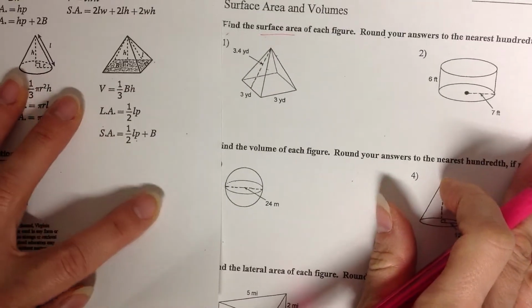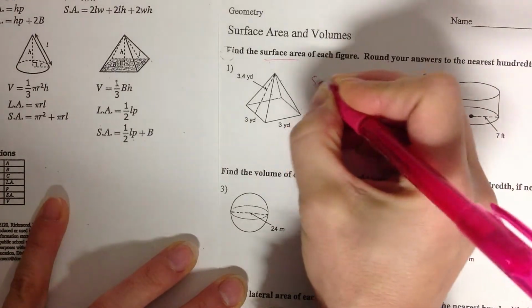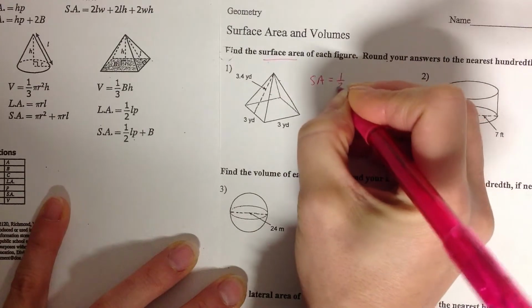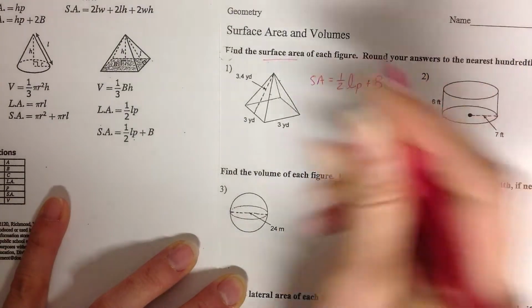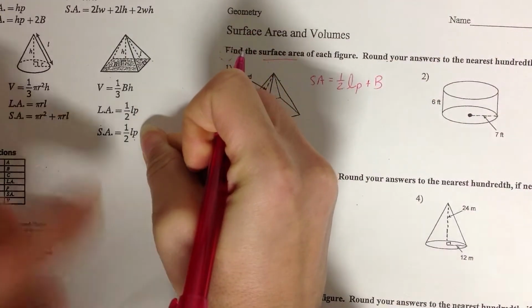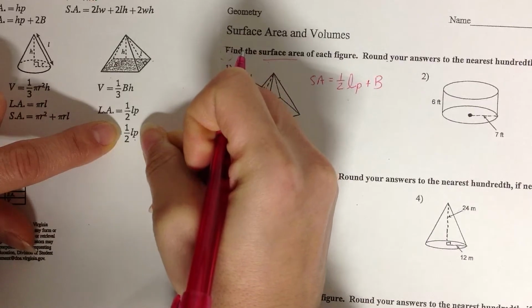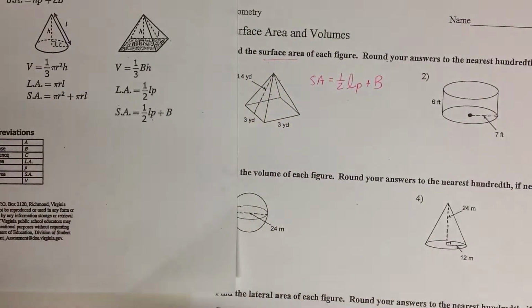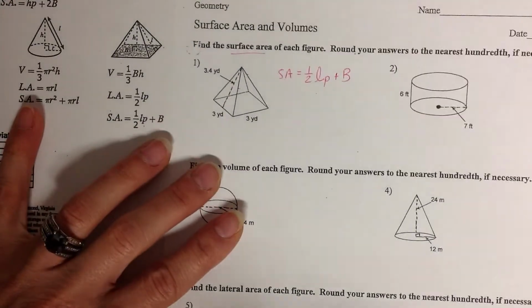So here we go. Now remember, the surface area is the area of all the sides, including the base, which makes this formula make sense. The lateral area is right here. So my lateral area, half of LP, plus capital B, which my abbreviation box tells me is the area of the base. So that formula should make sense. Anyway, I'm going to go ahead and get started here.